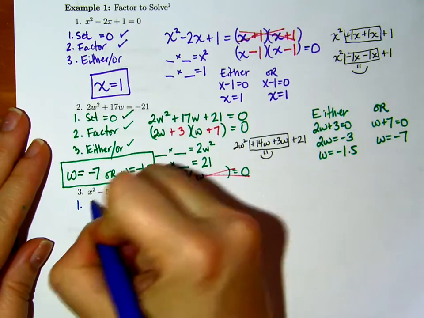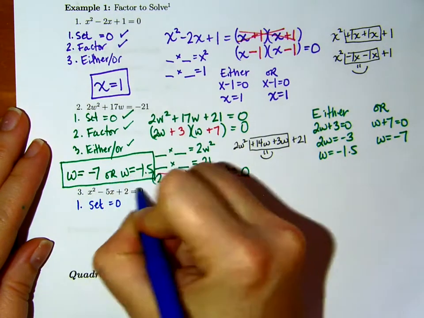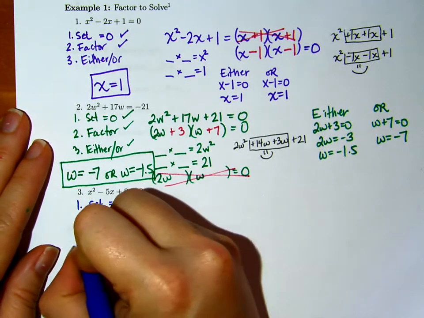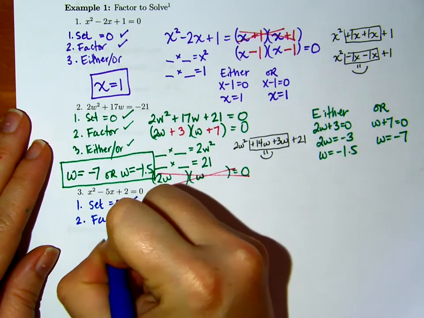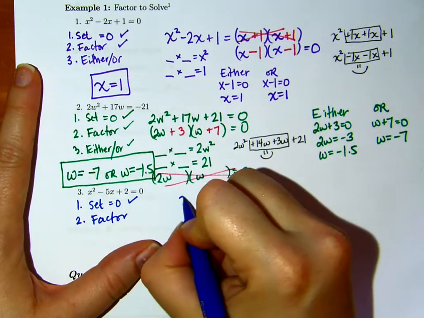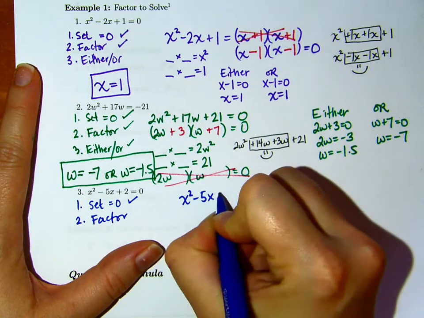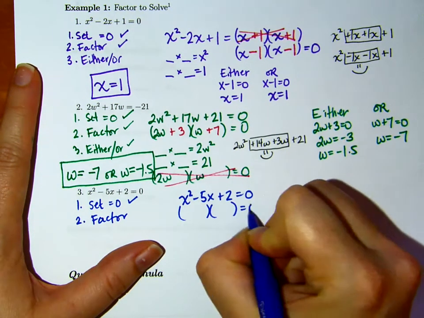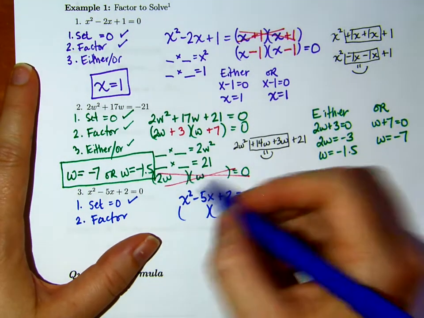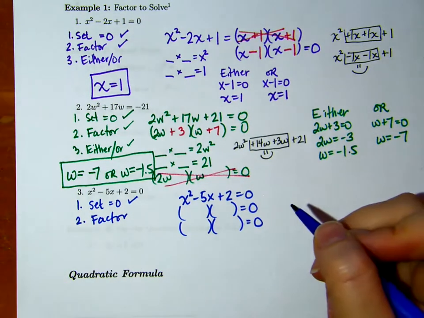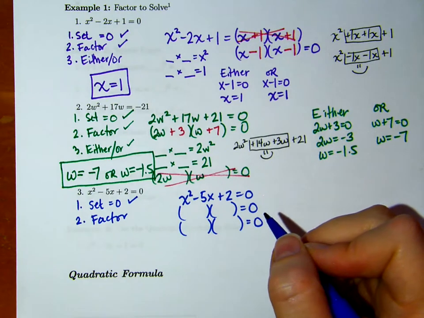Step 1. Set equal to 0. Check. Thank you for doing that. And step 2, factor. Okay, here we go. So we have x squared minus 5x plus 2 equals 0. And our job is to multiply 2 linear factors in order for this to happen. And again, I'm giving myself a little bit of latitude for screwing up.